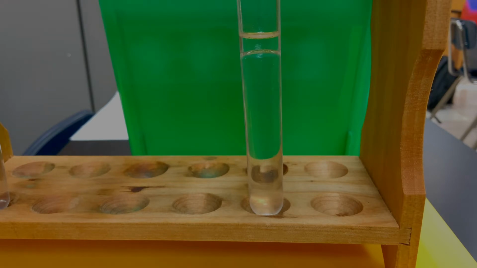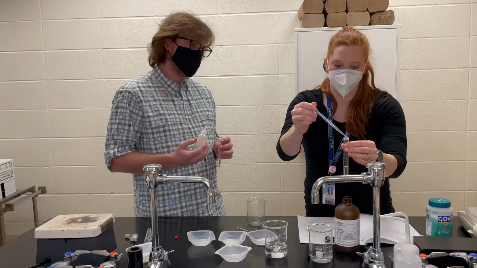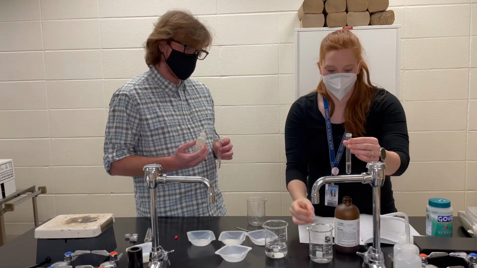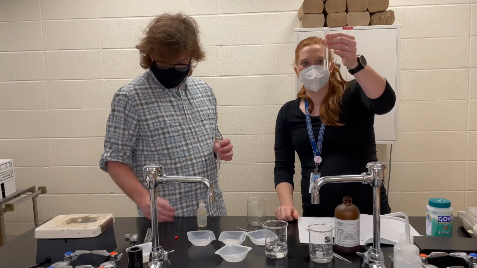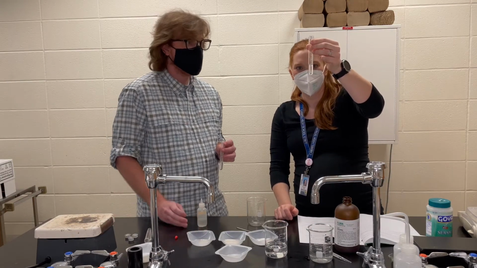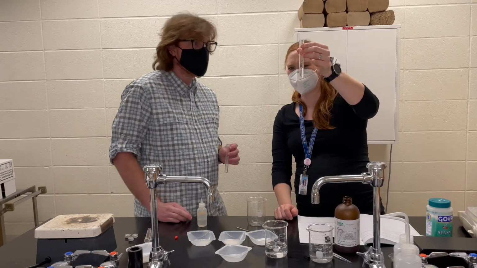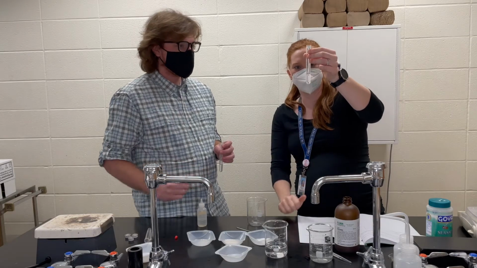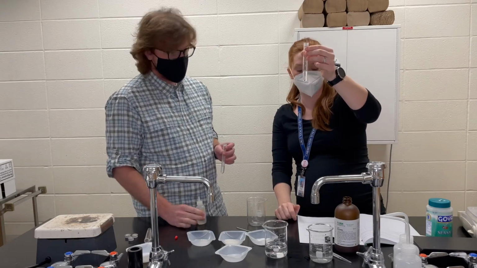I'm going to add 10 more drops, and we'll see what happens here. 1, 2, 3, 4, 5, 6, 7, 8, 9, 10. Give it a second, and I still see the same thing. Now, what I'm noticing is that I can see 2 menisci. One is convex and the other is concave, but there's definitely separation between the 2.